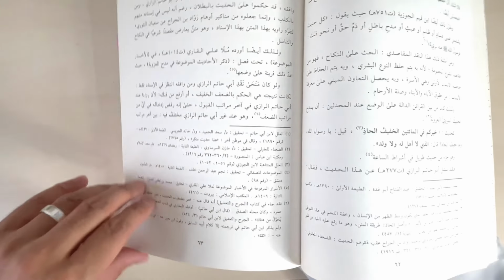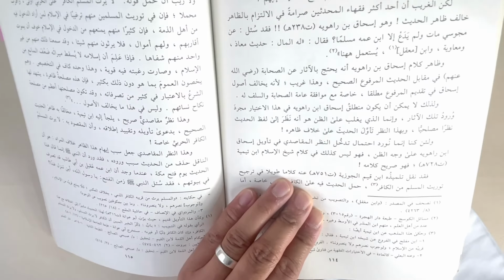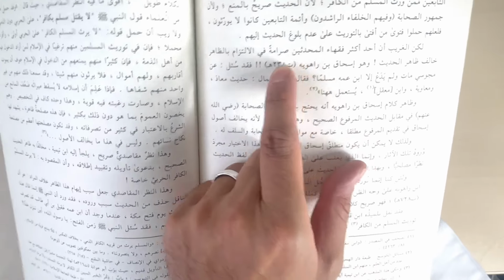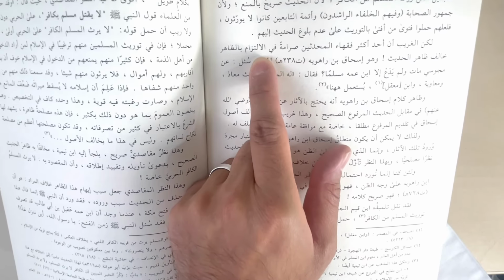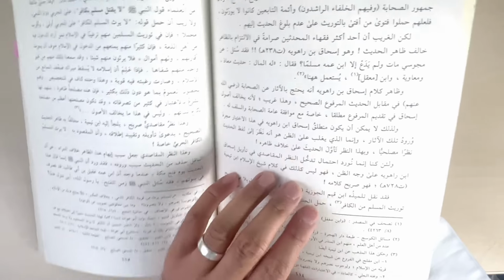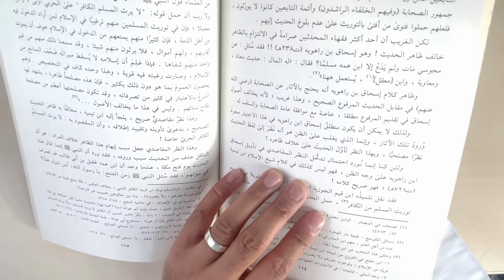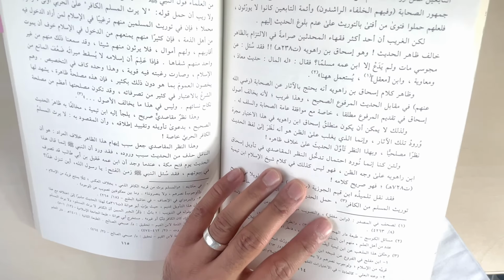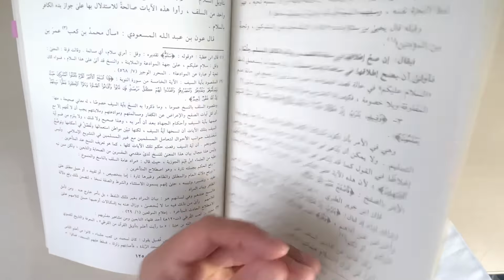Then on page 114, he makes a comment about Ishaq ibn Rahweh. He says لكن الغريب أن أحد أكثر فقهاء المحدثين صرامة في الالتزام بالظاهر خالف ظاهر الحديث. So he says he's أحد أكثر فقهاء المحدثين صرامة في الالتزام.